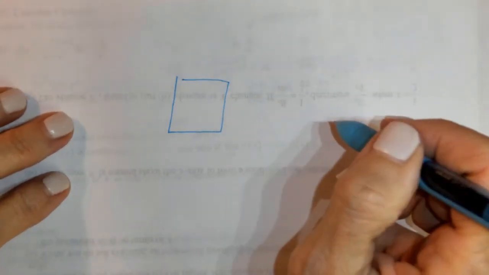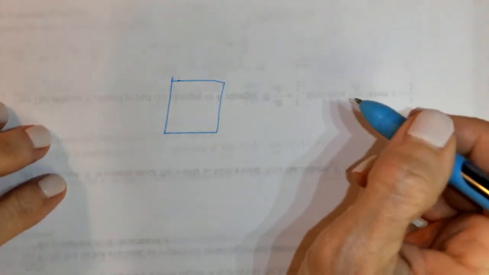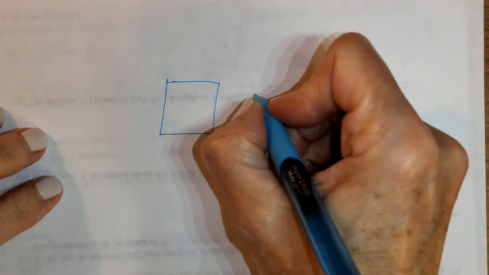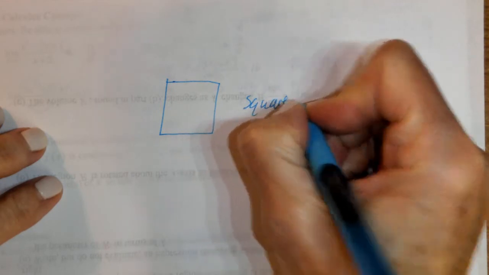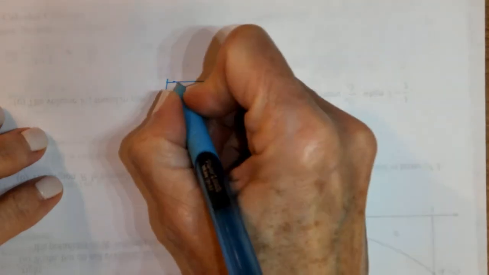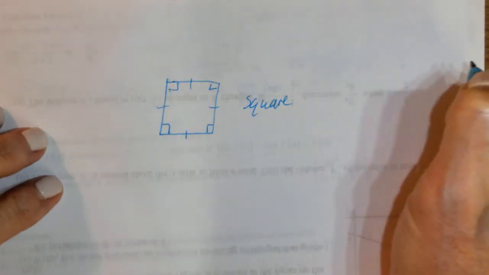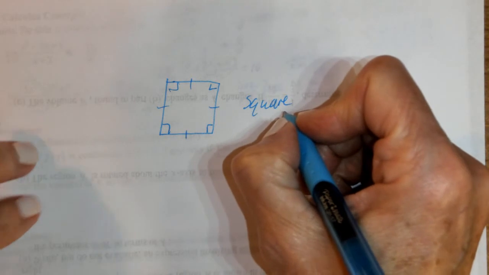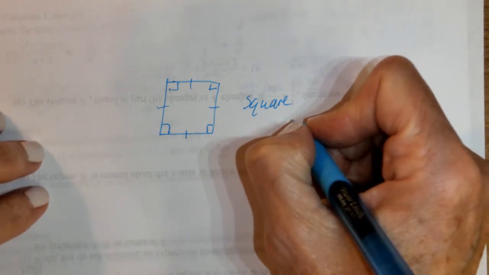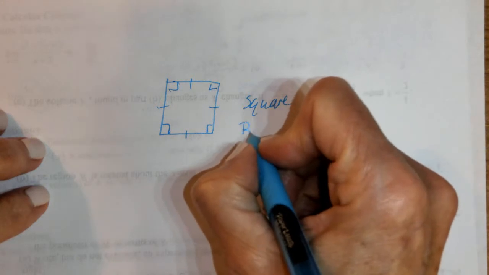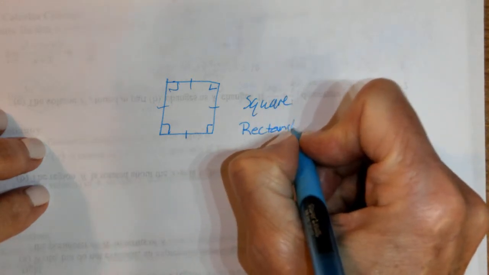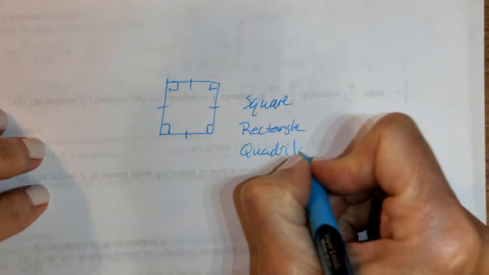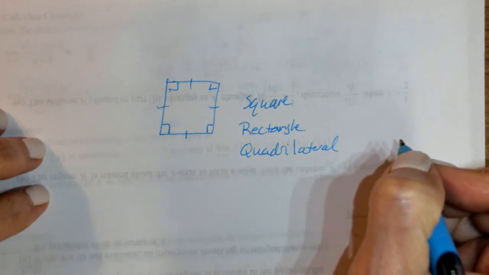What is that shape? What is that shape? Well, we can call that shape several different things. We could call it a square, if I further reinforce that. Yeah, that is a square. A square would be the most precise way to call that figure, right? But this is also technically a rectangle. And technically, it's a quadrilateral. I can spell quadrilateral, okay?